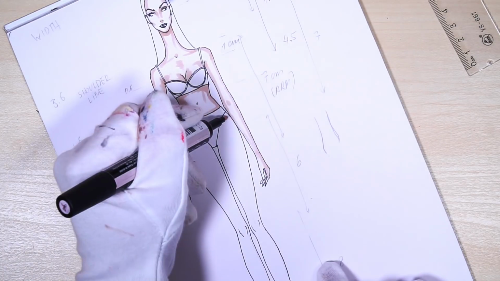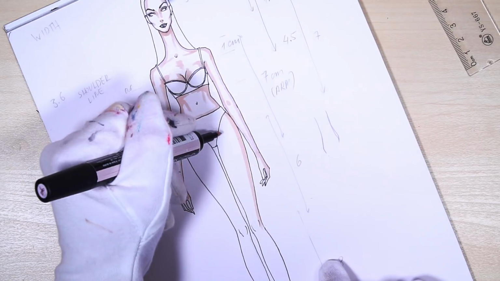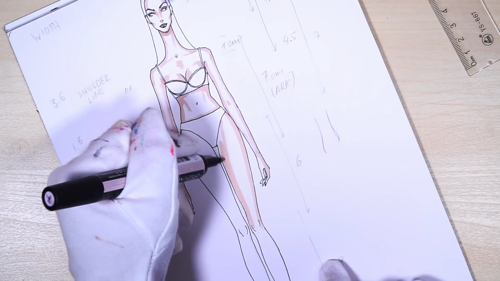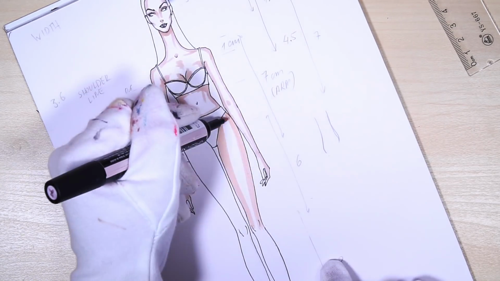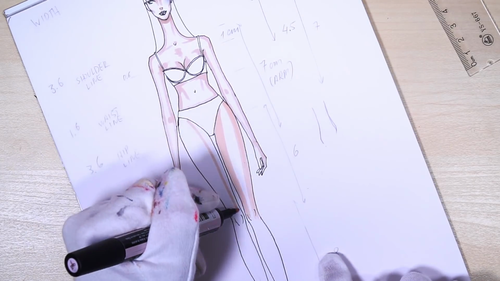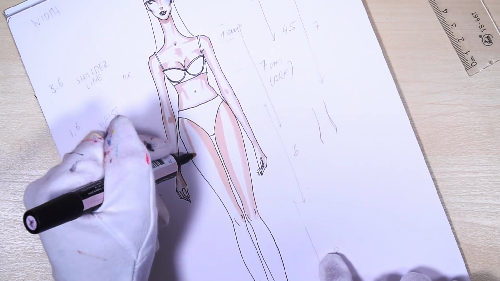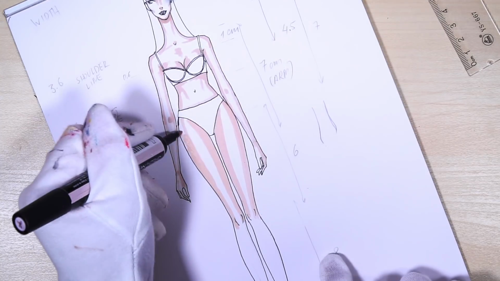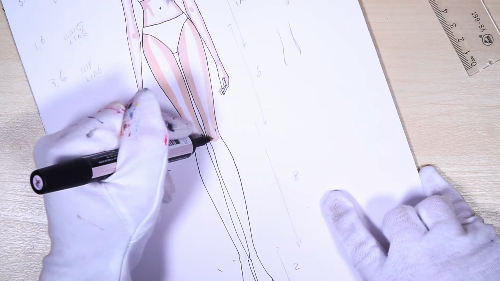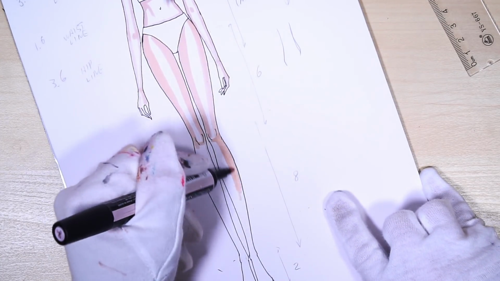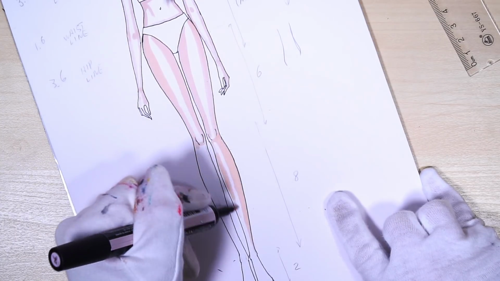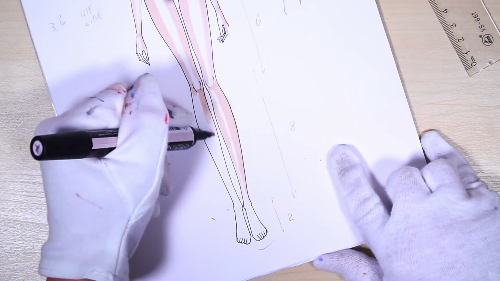So for your legs, try to make those shadow areas wider, especially if the part of the body is white. Then you make shadows wider too, because then you will get that shiny legs effect. If you color just the outline, it will still look quite flat.